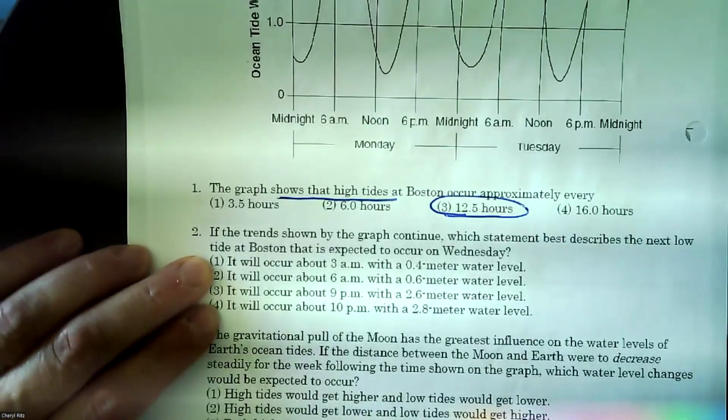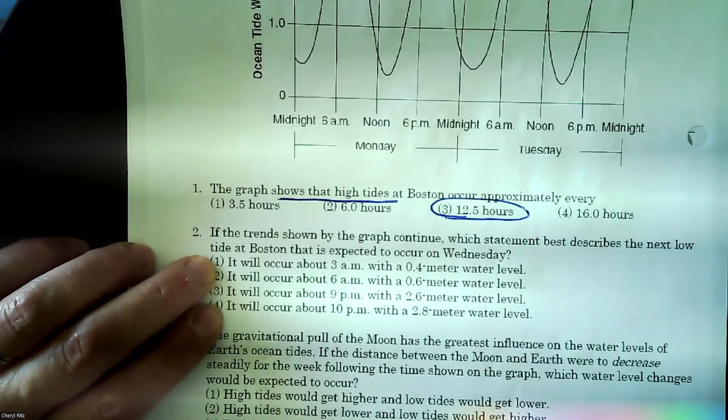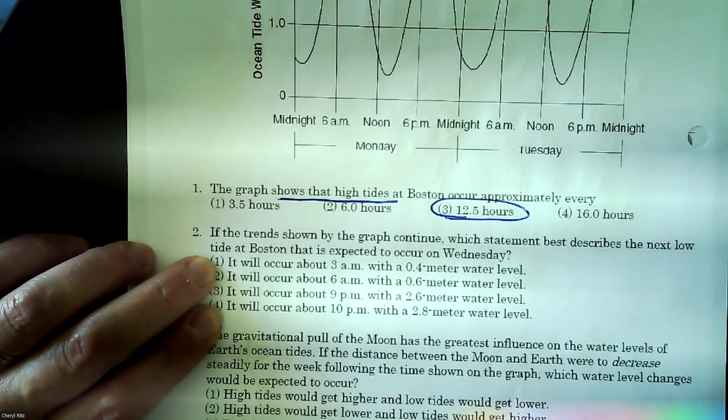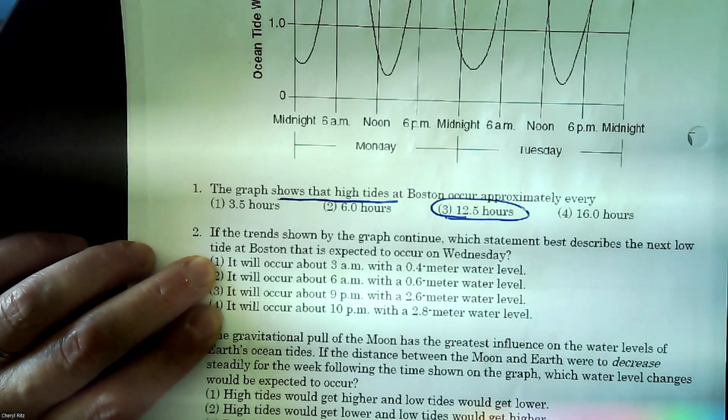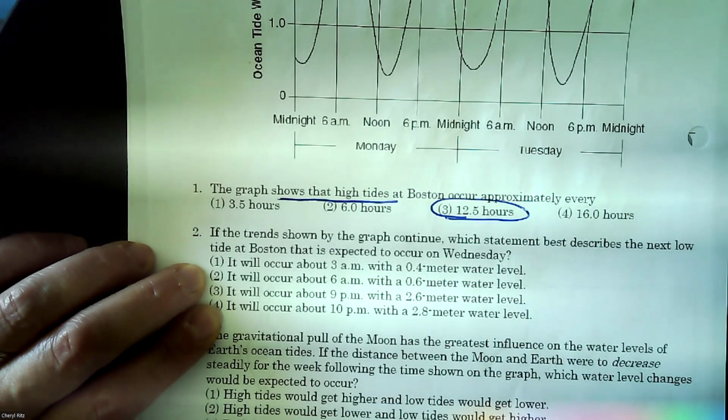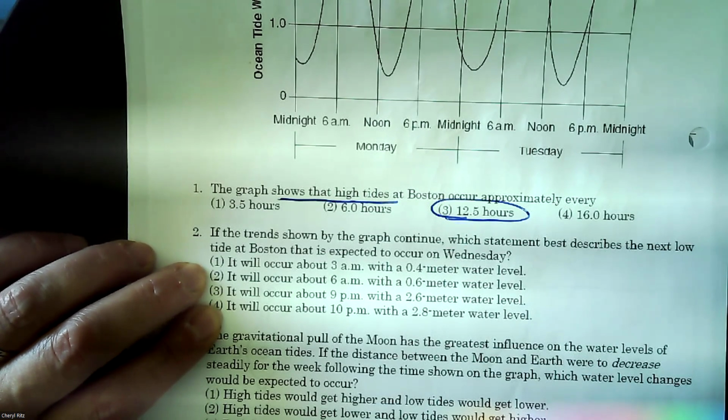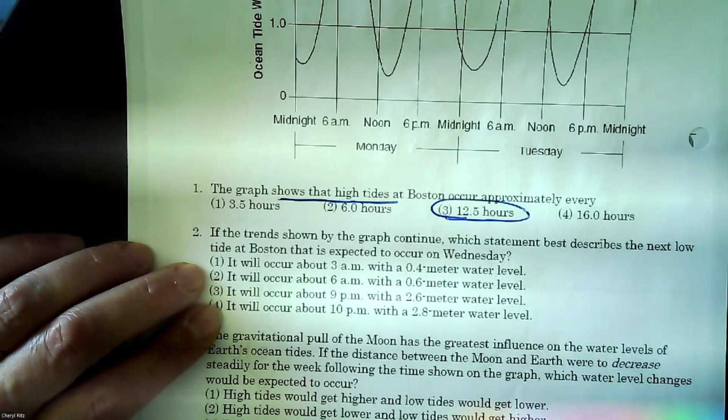All right, let's try this next one again. What'd you get for number 2? If the trend continues, when will the next low tide in Boston be? What did you pick? I have a feeling we might need to redo this one. Why don't you guys double check your answers? Because now you know how long it is between low tide and low tide? 12 hours. Use that information to answer this question.